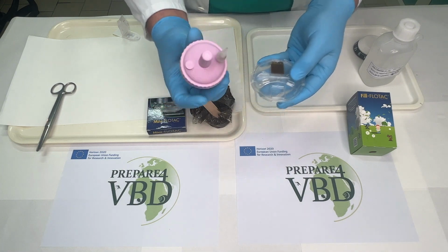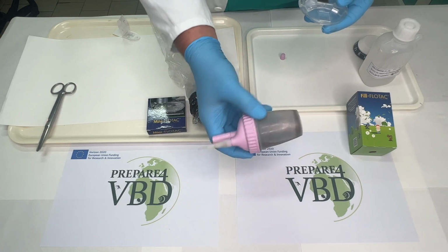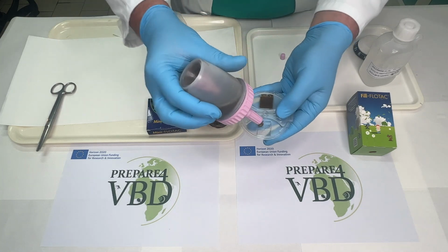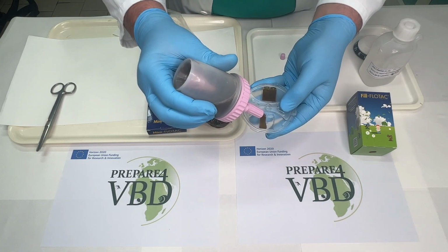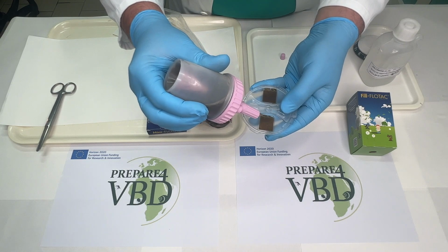We will see that he will fill it in such a manner that we will form a little meniscus, because in this way we will also avoid air bubbles entering the chamber.